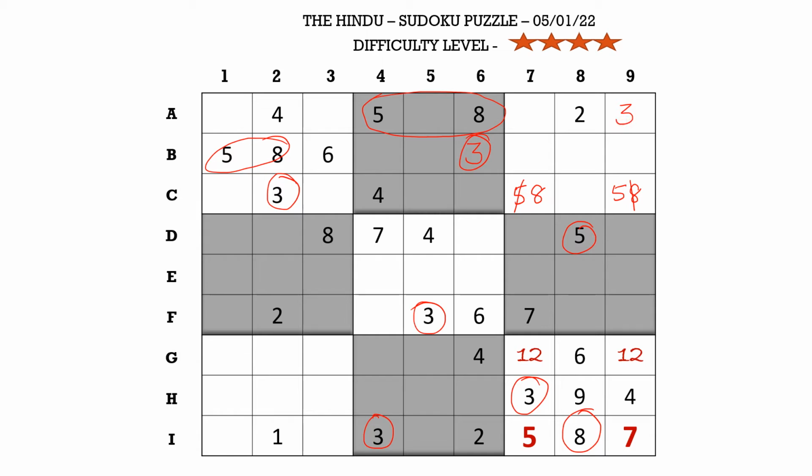Now this 3 blocks these cells. There is a 3 here in row F which blocks here. So in row E there is a 3 here in the 6th block. Now this 3 and this 3 block these two rows. So in row D we have 3. This 3 blocks here. So D1 takes 3.